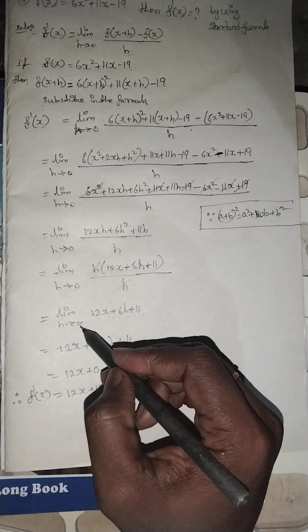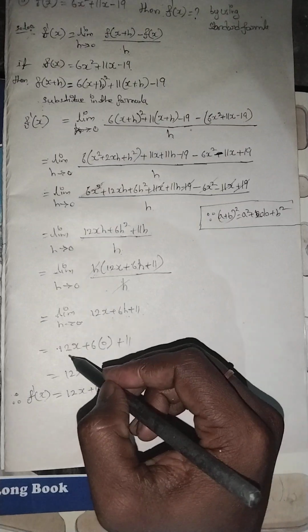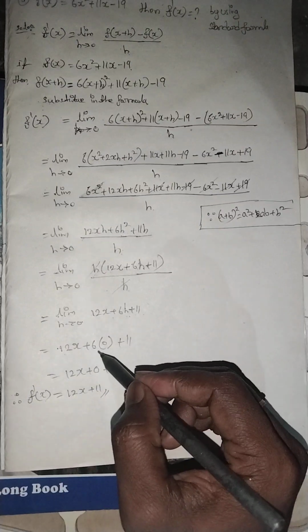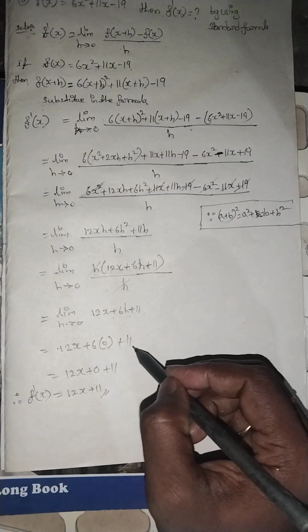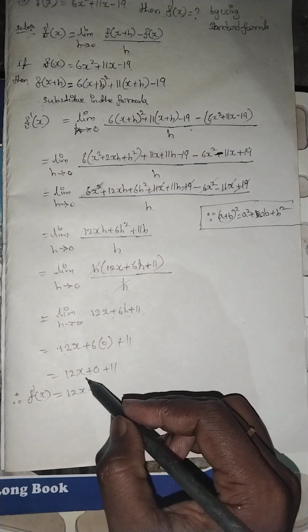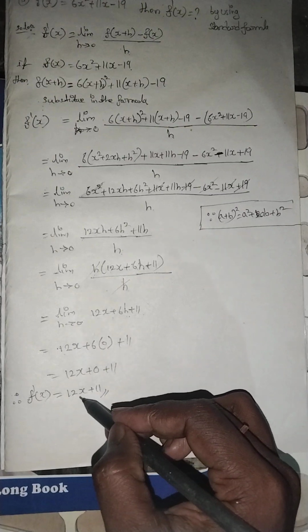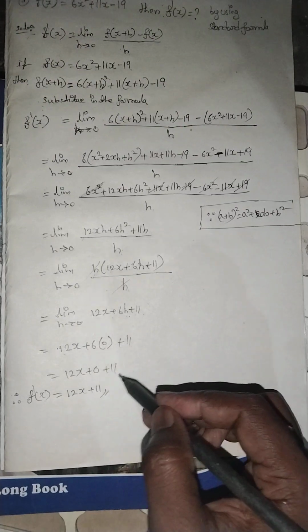I put h equal to 0. Equal to 12x plus 6 into 0 plus 11, equal to 12x plus 0 plus 11, equal to 12x plus 11. This is the final answer.